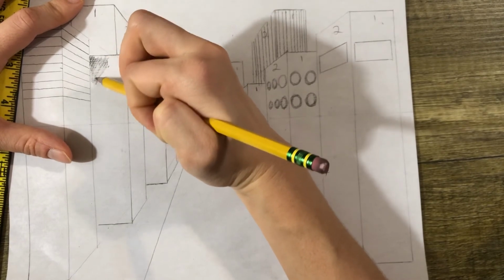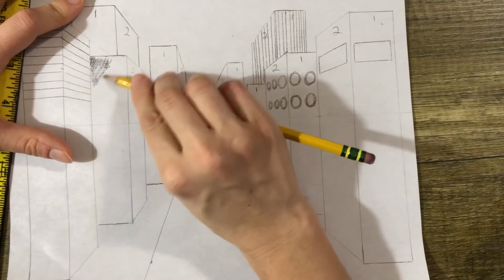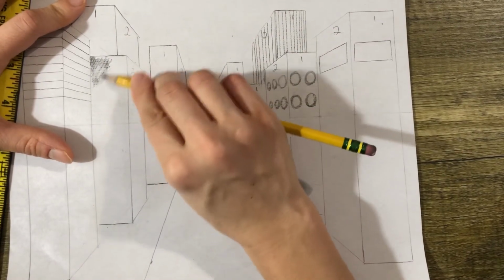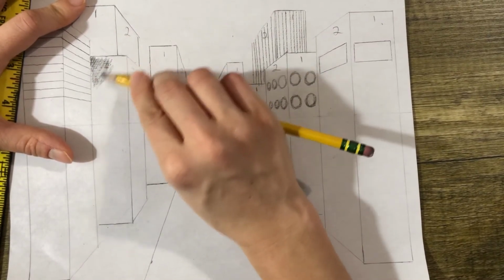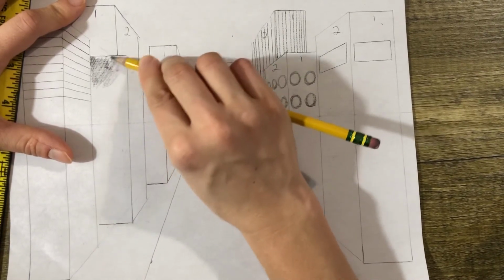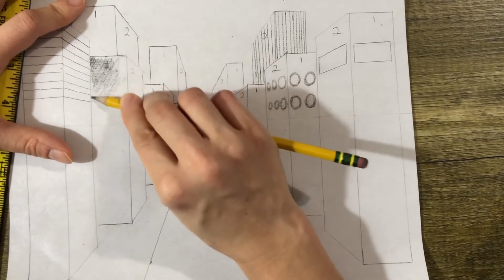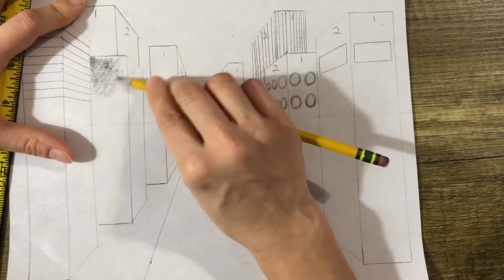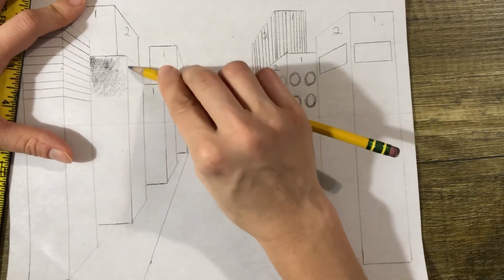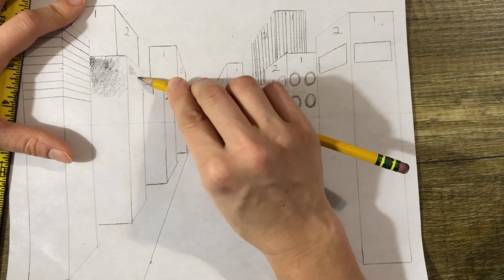Or you could create your own style of shading. So you fill in the whole box, hold your pencil on the side, go in a circle even, to get some shading down for some of them. And then if you're going on the side of the building, you can shade towards the points a little bit, going to the side.